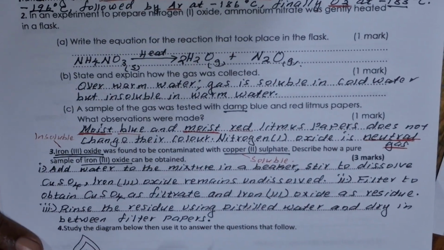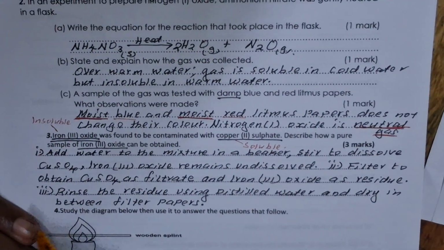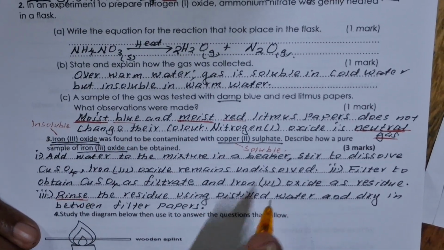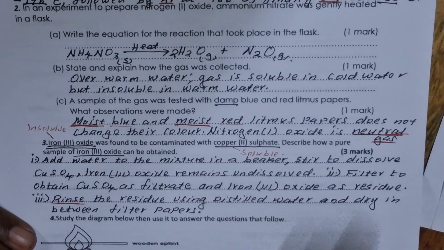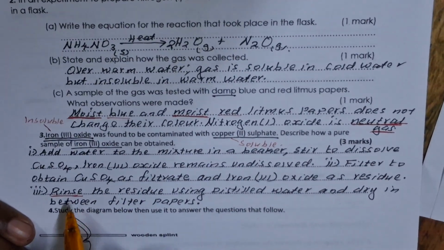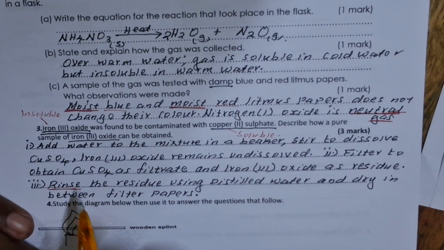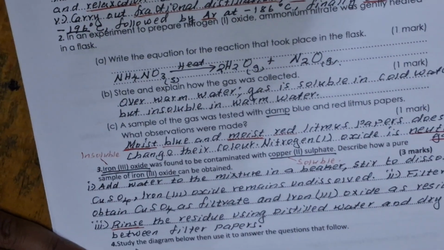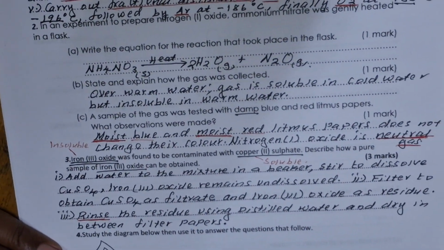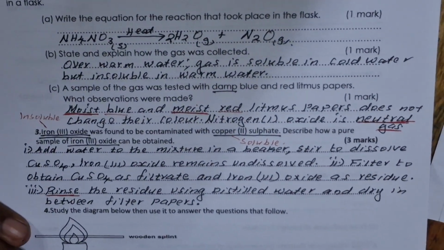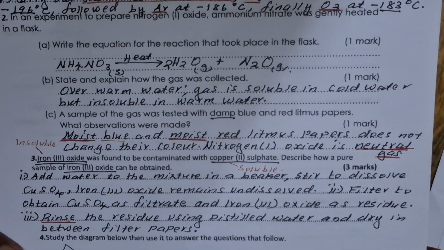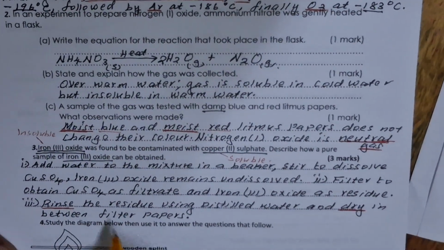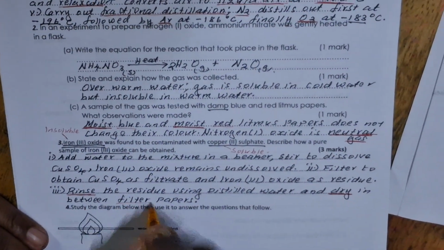And to get a pure sample, we must do what? We must rinse. So rinsing is to make sure that all impurities, like for example, all the copper 2 sulfate that were in contact with our iron 3 oxide are removed. So we rinse. To remove what? To remove any copper 2 sulfate that was remaining. And then it is now pure. Once it is pure, we need it dry. How do we dry it? We dry it by placing in between filter papers.